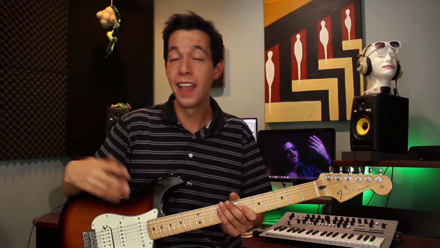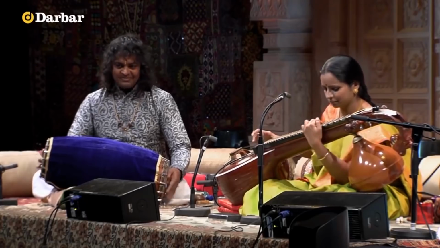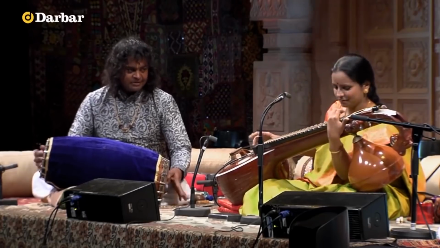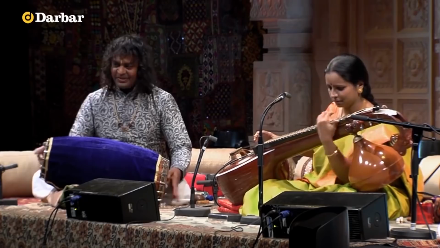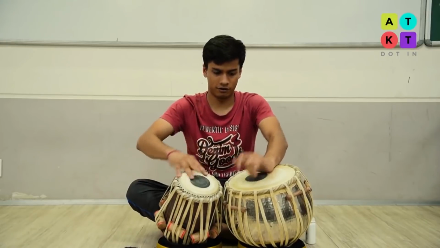It's important to remember that this is only odd for Westerners. There's parts of the world where 9 is on equal footing with 4. In India, for example, many of their rhythmic cycles are based on 7, 9, 11. Polyrhythms are very commonplace in Carnatic music. So for us, this might seem pretty weird, but it's important to keep in mind that in a lot of parts of the world, this is just music.